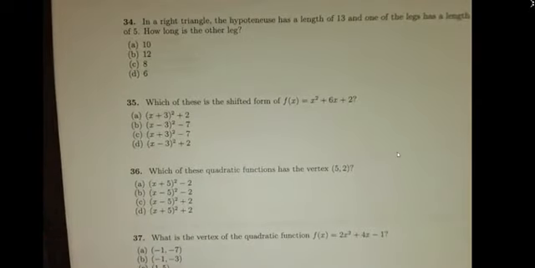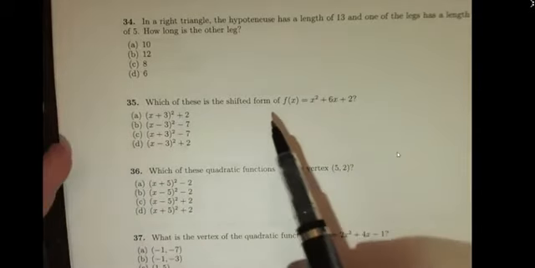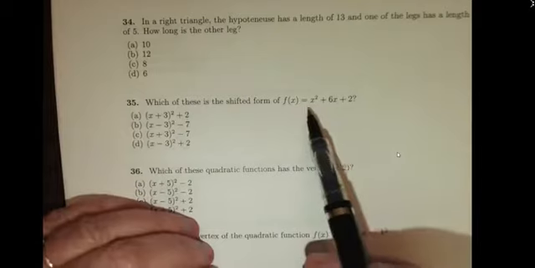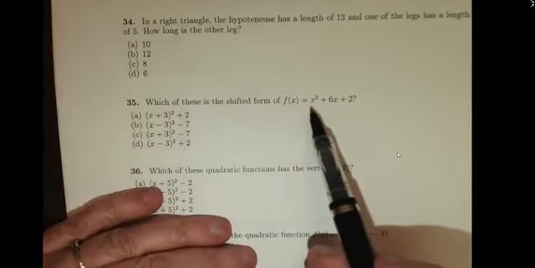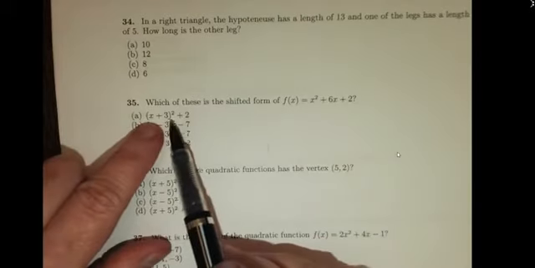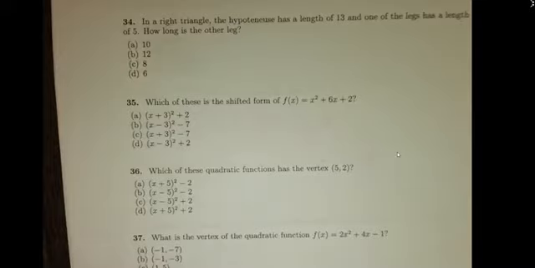All right, now, when they ask you about shifted form, well, they're just asking you which one of these is the same equation as that, because shifted form is just a different way of writing that. And so you really only need to work out which of these has the same equation.